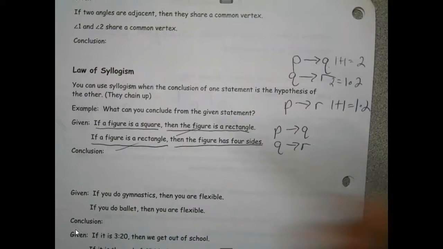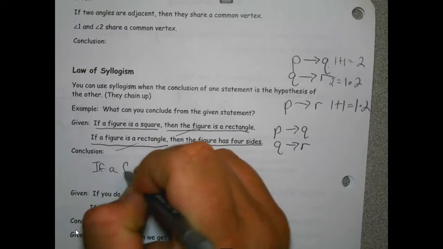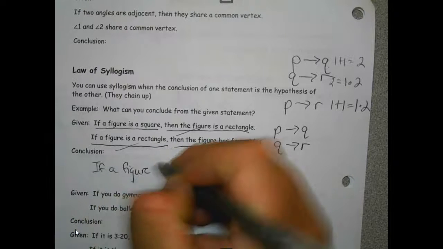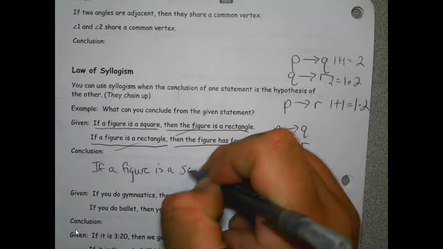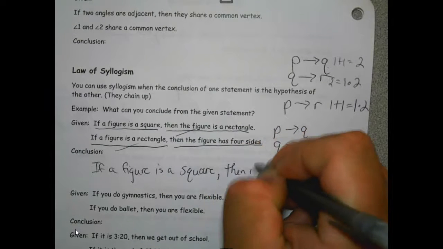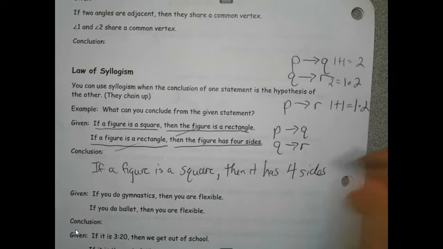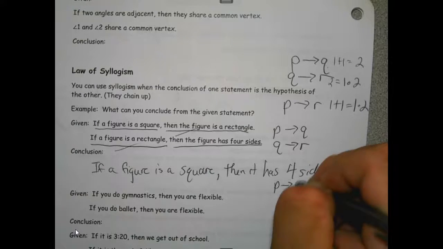And so following the transitive property, it basically is saying that if a figure is a square, then it has 4 sides. And that's my P to R statement.